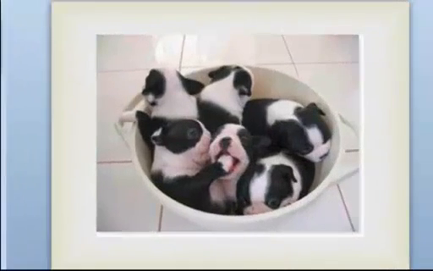Let's see here. Here's your comic relief. I don't know if it's that funny, but I think it's just adorable. So these are the cutest little puppies. So there's your smile for the evening, daytime, morning, whenever you're looking at this.